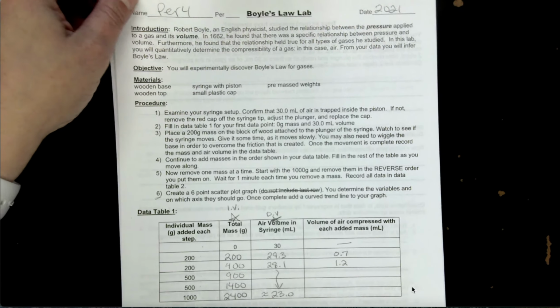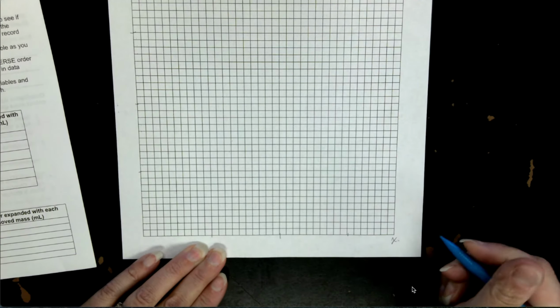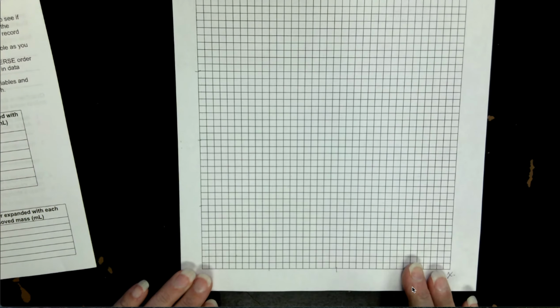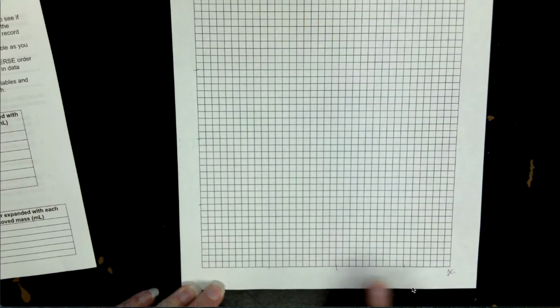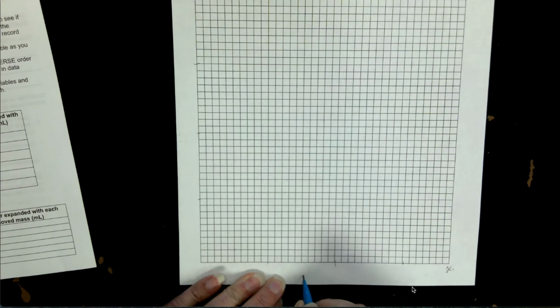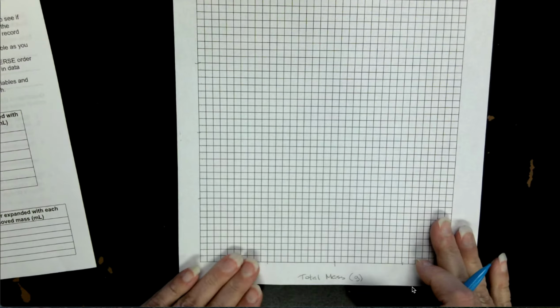So where does the independent variable get plotted on a graph? Do we plot the independent variable on the x-axis or on the y-axis? Well, the independent variable always goes on the x-axis. So what we're going to write down here is the total mass, and the unit of measure for total mass was what? It was in grams. And then the dependent variable always gets plotted on the y-axis.